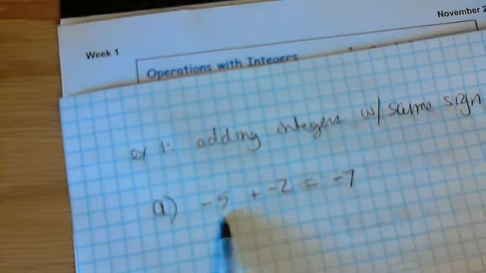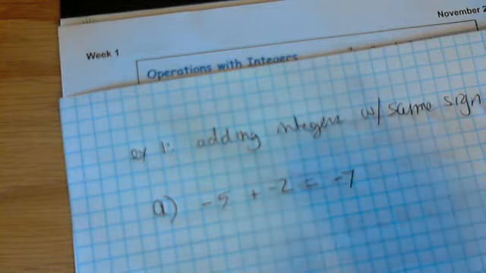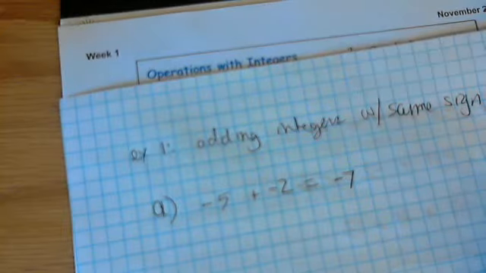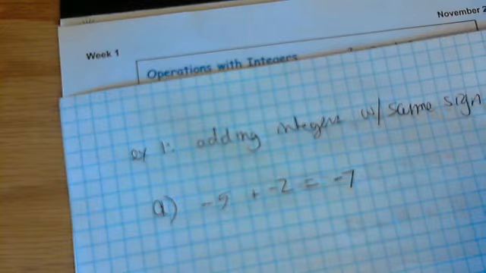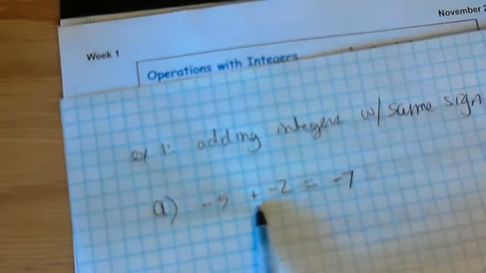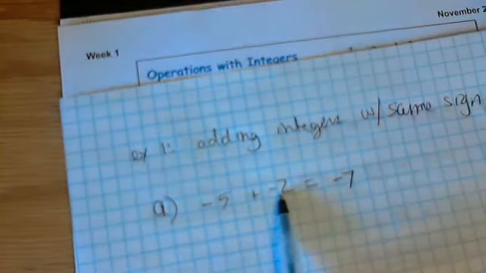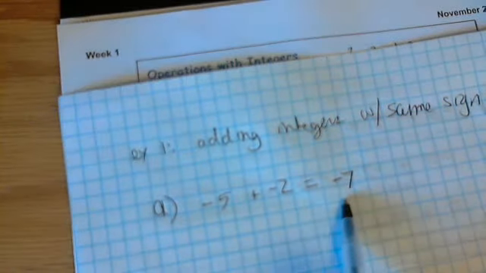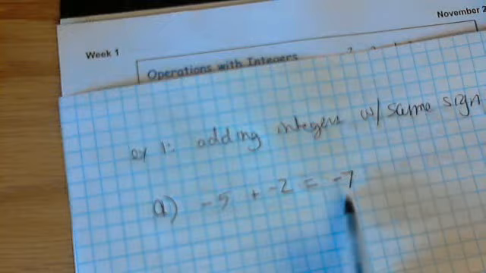Let's pretend these are soldiers. Now the negative soldiers are all on the same team. They're all on the same side in a war. The positive integers are on the opposite side. They are the enemy of the negative integers. All the positives are on the same team. If you have two negative soldiers coming together, being added together, they don't fight, they just join together and make a total of 7 negative soldiers.